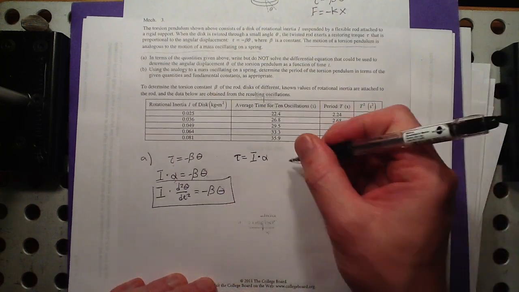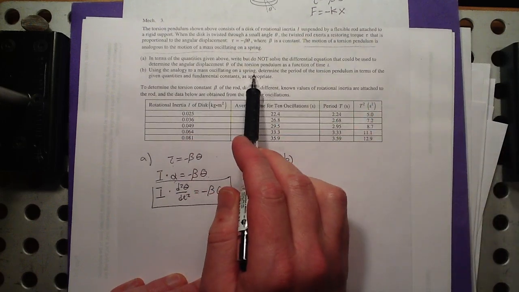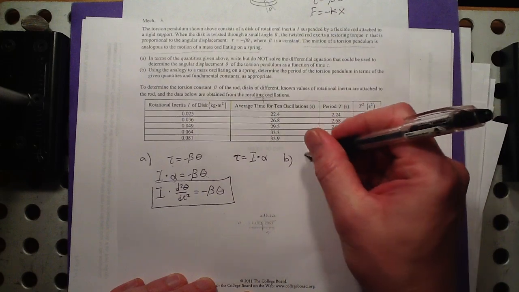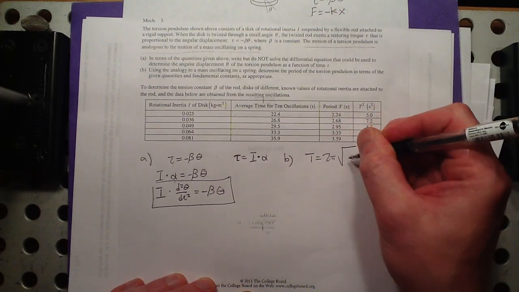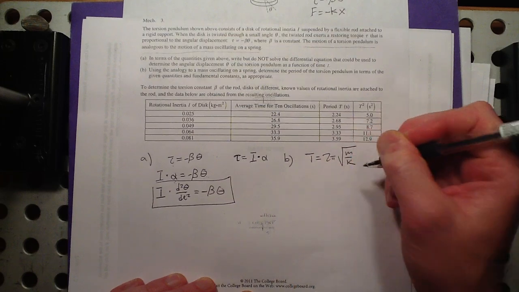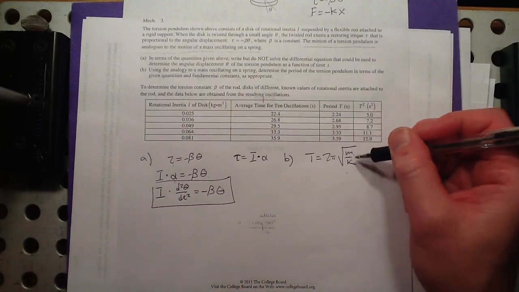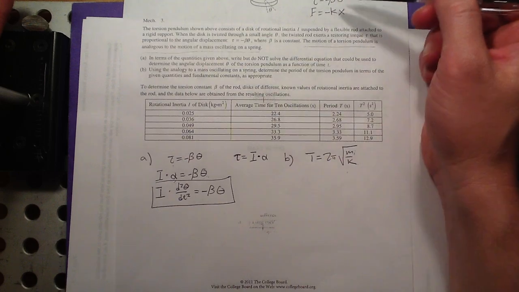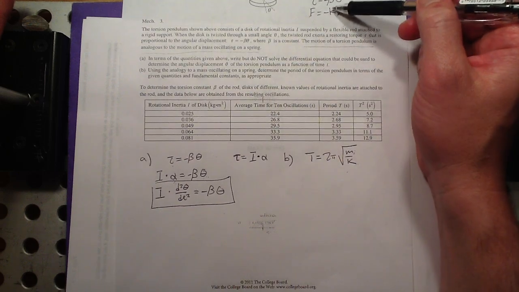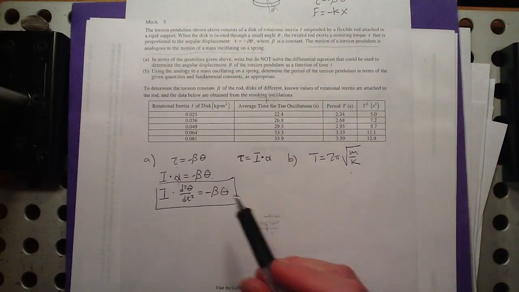B, using the analogy to a mass oscillating on a spring, determine the period. Well, period is equal to 2 pi times the square root of m over k for an oscillating spring. So here it's a matter of figuring out what these should be. And let's see, the k is clearly the beta, right?